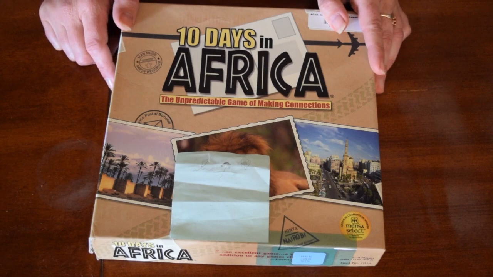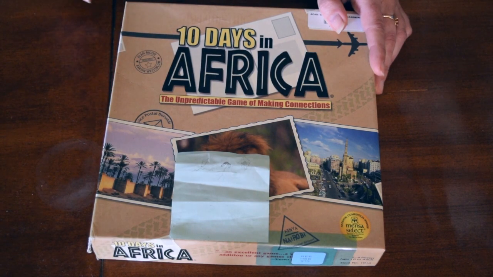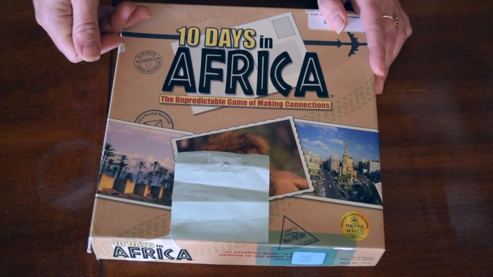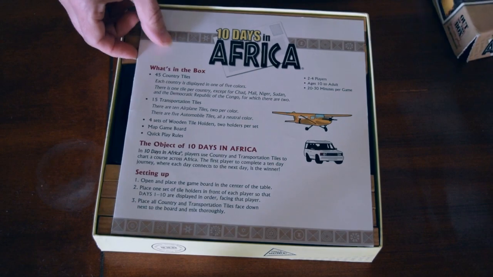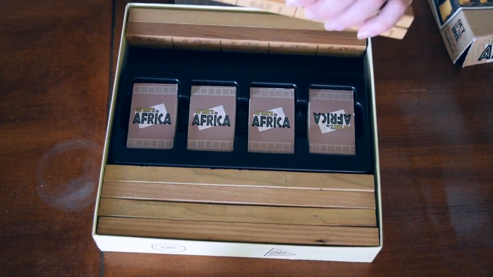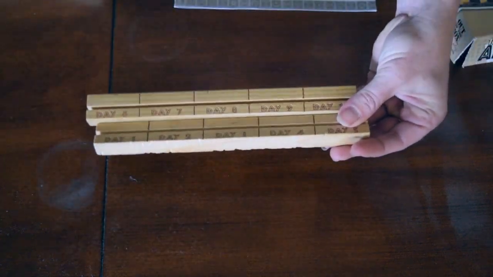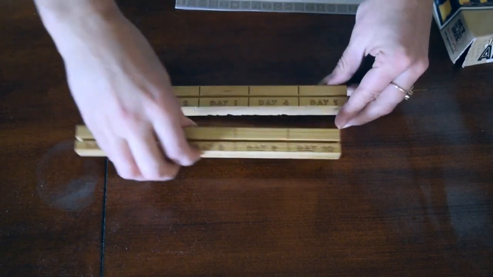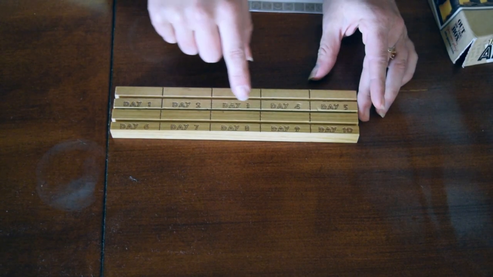It's a game called 10 Days in Africa, and I know that there are other continents that you can get as well. This just happens to be the only one that we've ever played. So this is the only one I can speak to, but if they are anything like this one, you cannot go wrong. So inside your box, you have enough setup for, I believe, 4 players. You have these card holders, and they are marked from day 1 through day 10, because you're going to be spending 10 days in Africa. So you see that they're each labeled.